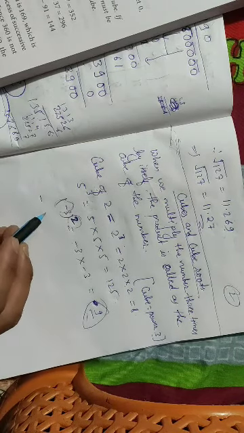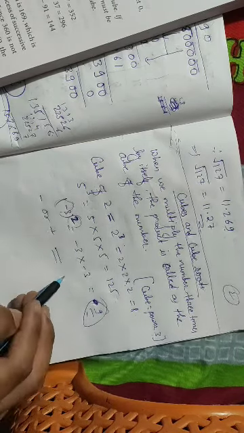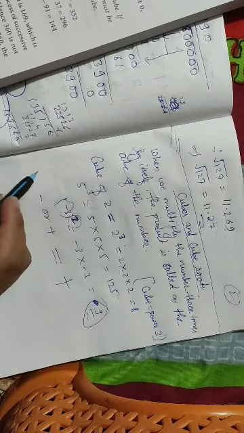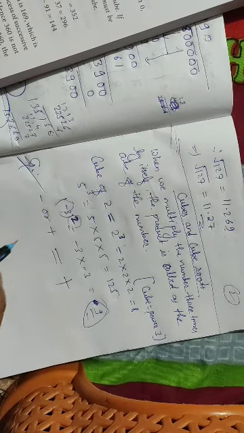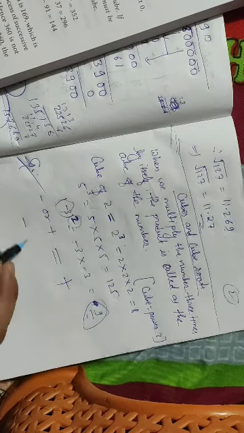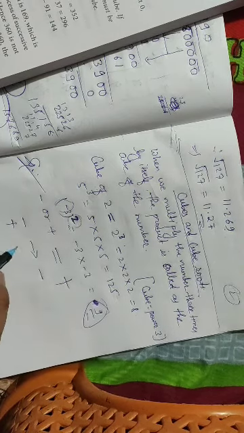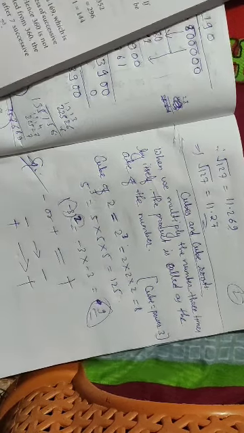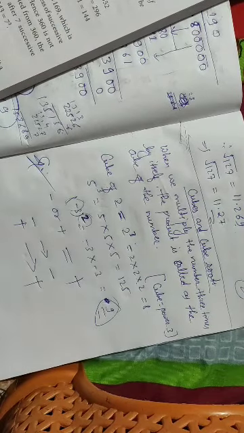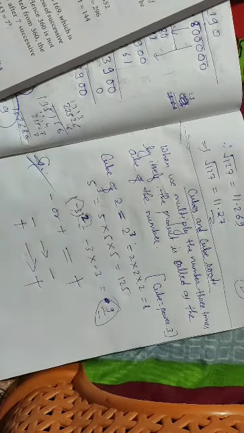But in case of cube, if the number is negative, then the answer is negative. If it is positive, then the answer is positive. Minus 2 cube will be minus 8, but 2 cube will be plus 8.